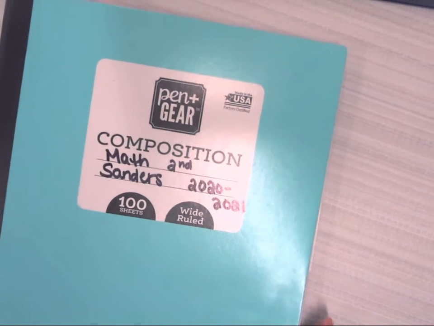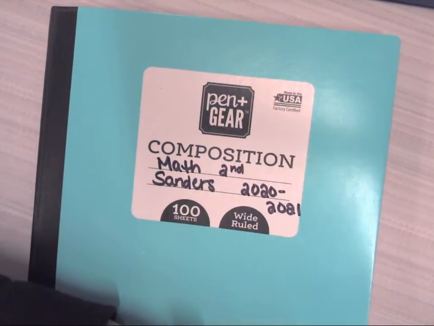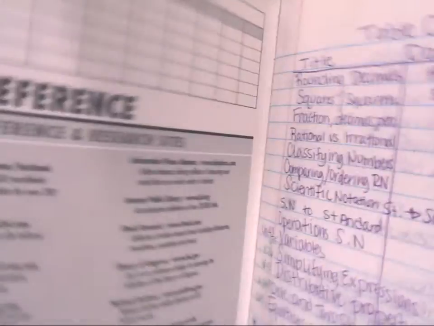All right, today we are going to start the new unit on data and statistics. Okay, so I'm going to go ahead and in the back of my journal, my very back page, I'm going to flip that over to make that my new table of contents.